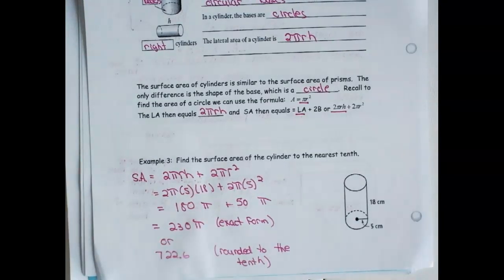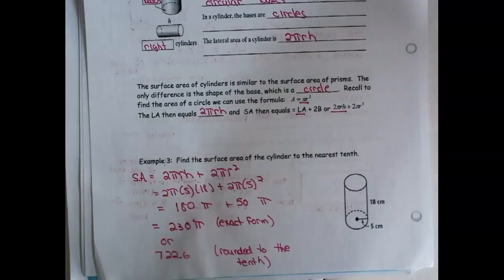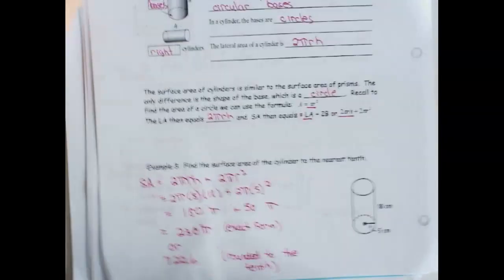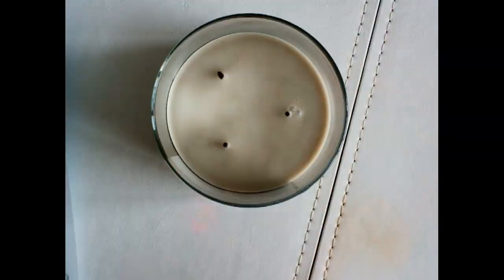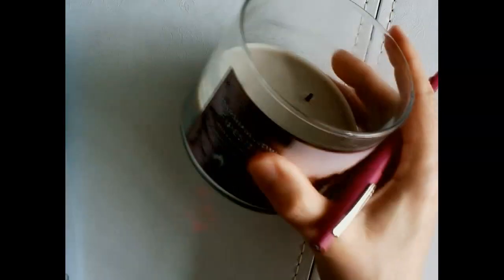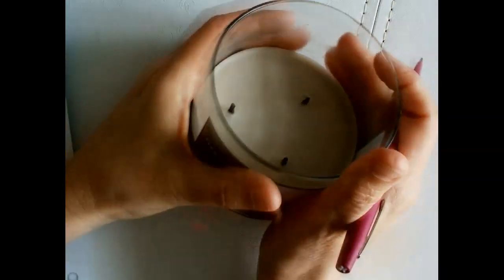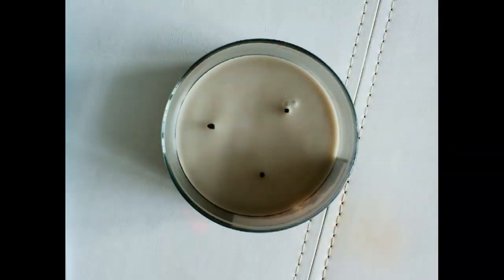Okay, so let's go look at one last example, and that is I've got a candle sitting in front of me, and I want to go find the surface area of the candle. So the first thing I'm going to do is actually, let's start with the easier part, which would be the top and the bottom, which are your two bases. So if you look at your formula to find the area of the base, it's pi r squared, so I need to go find the radius, and we're just going to simply estimate what that would be here.